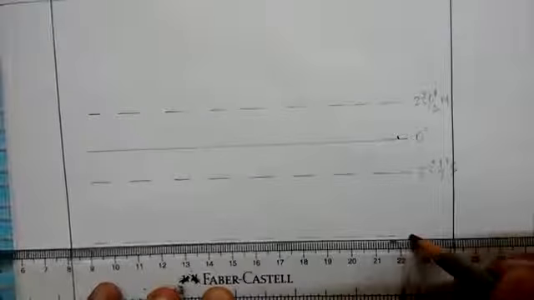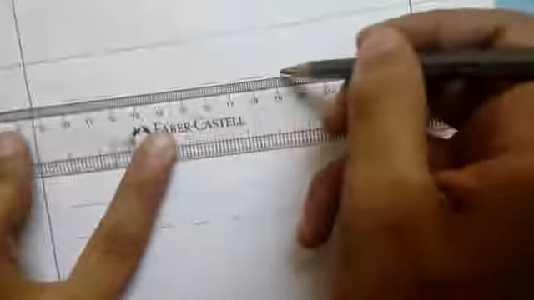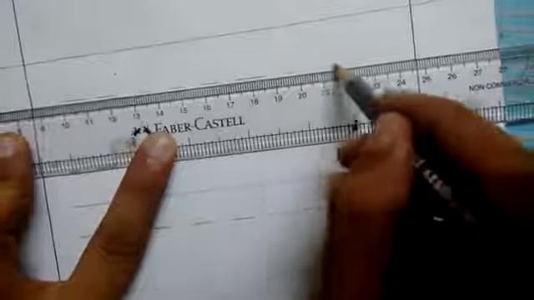Because I am telling you here, I am doing it slowly, otherwise I am really fast with this. 66 and a half degrees south, and similarly you can take here also a dotted line. Okay, 66 and a half degrees north.